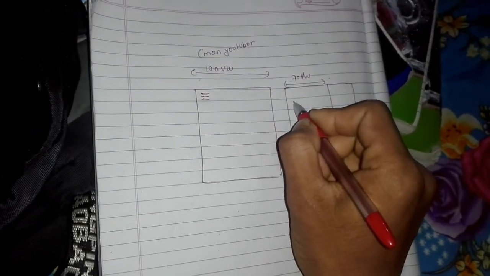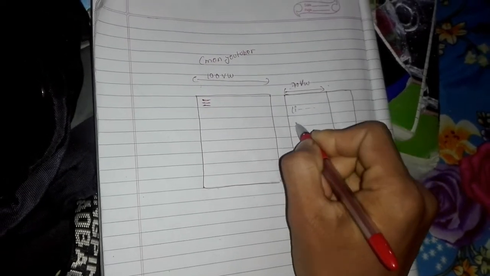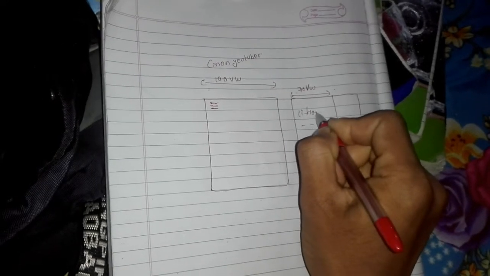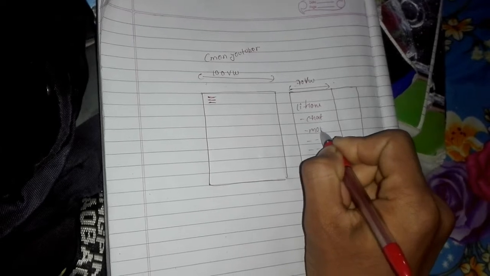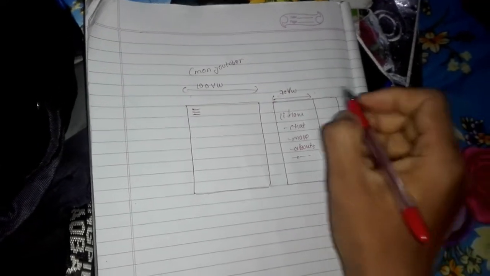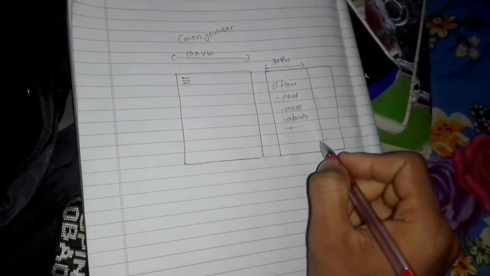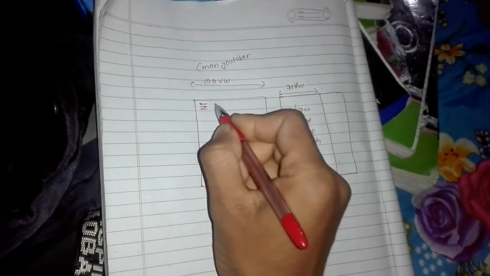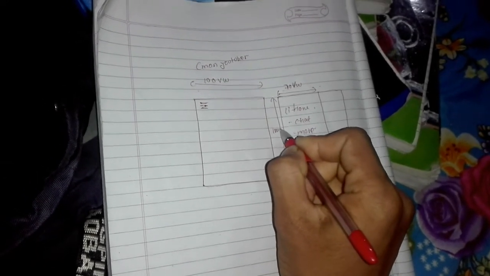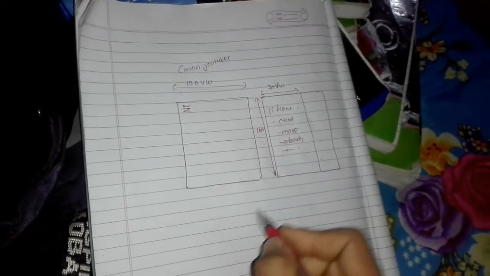And here we will be adding a list like home, chat, more, about us, etc. So when we click here, then it should arrive, and its height will be 100 vh, the total height of the page.